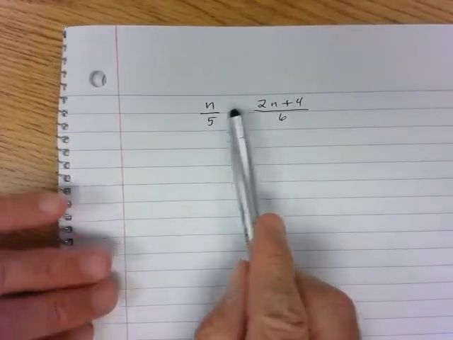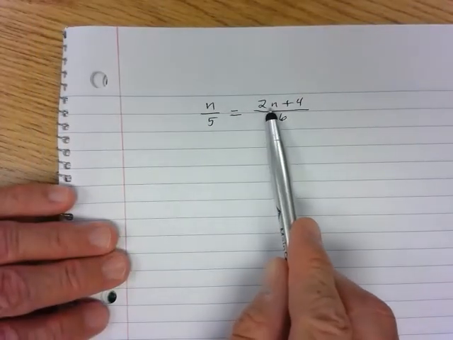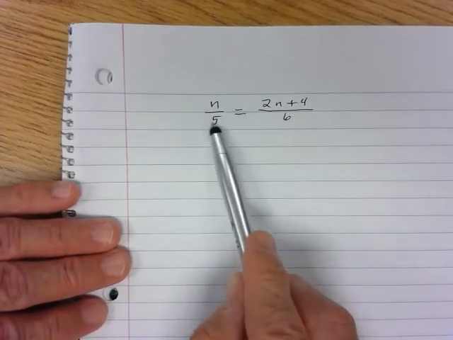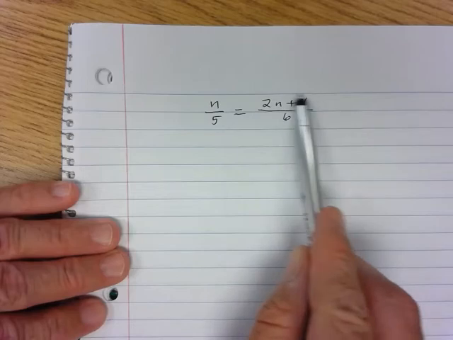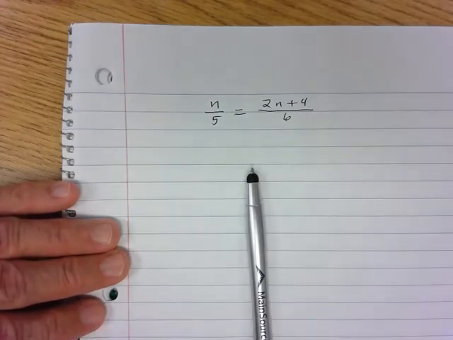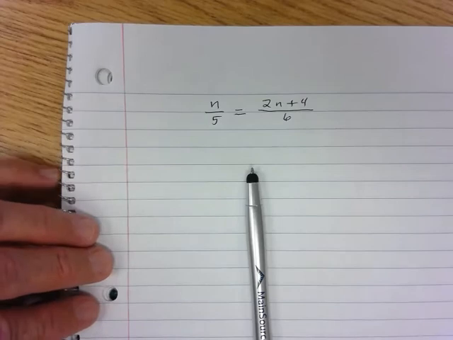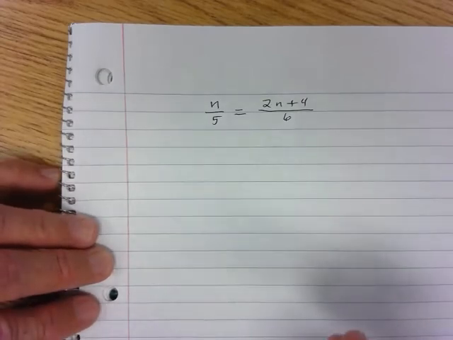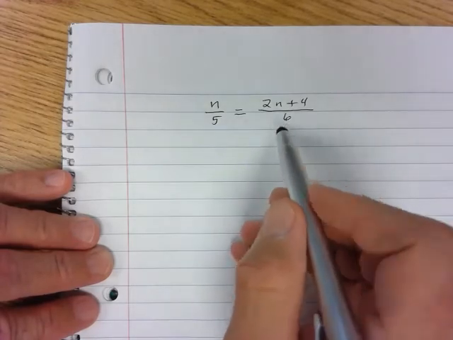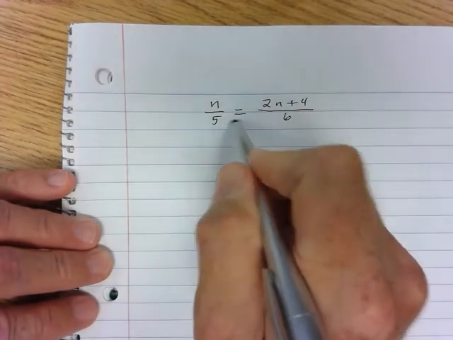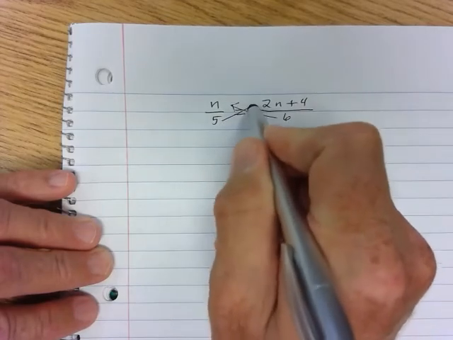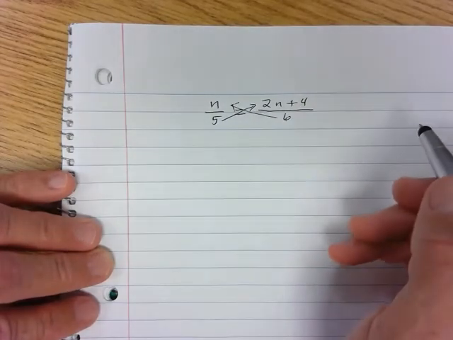Here we have n over 5 is equal to 2n plus 4 over 6. Again, looking at this, it's a fraction equals a fraction, so we can use the cross multiply. So why don't you try that? Okay, hope you did a good effort, and I hope you got it correct, but we'll go through this. To cross multiply, that'll be 6 times n, and 5 times the 2n plus 4.